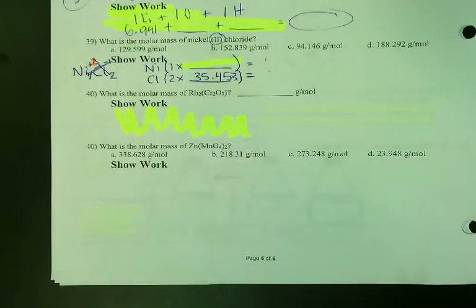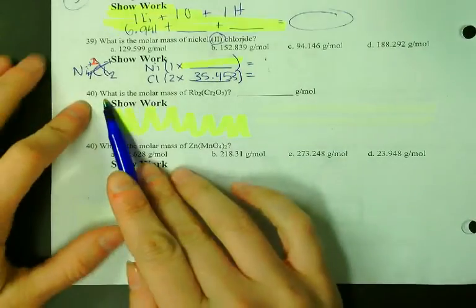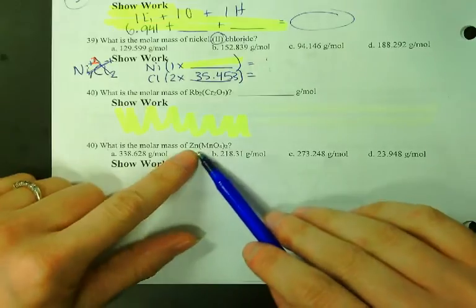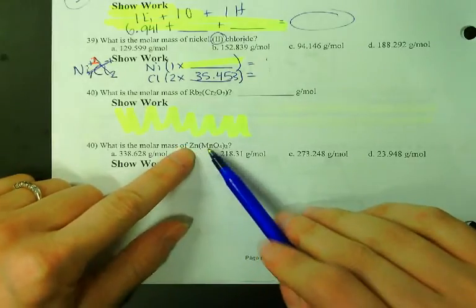Okay. Another 40. Look at that. I'm going to let you do the first 40 on your own. I'm going to do the second 40 with you. Okay. Sorry, guys. That's my typo, too. My bad. Zinc, manganese, and oxygen.